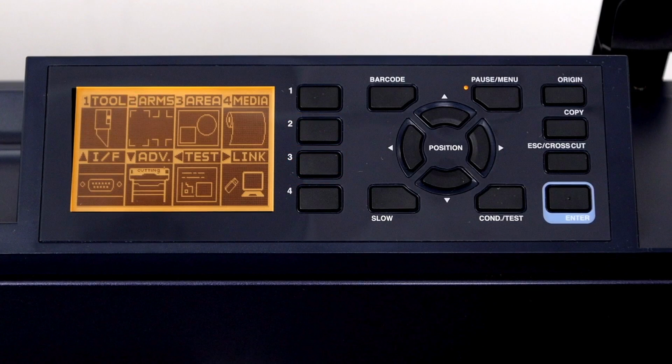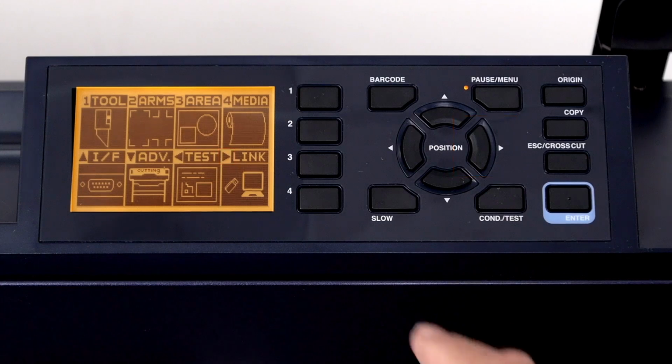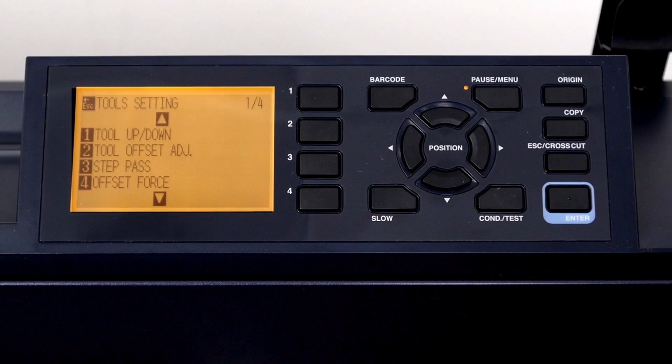For instance, to display the tool menu options, we would press the 1 key. To display the Arms menu option, we would press 2. To display the area menu options, we would press 3, and so on. Let's press the 1 key to display the menu for the tool options. The LCD will display a menu with different options for dealing with the tool operation.